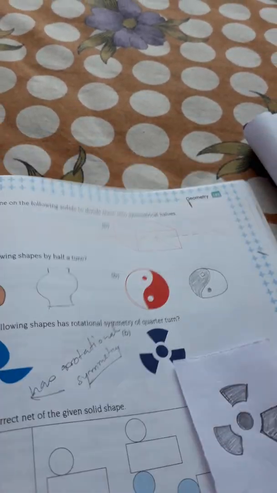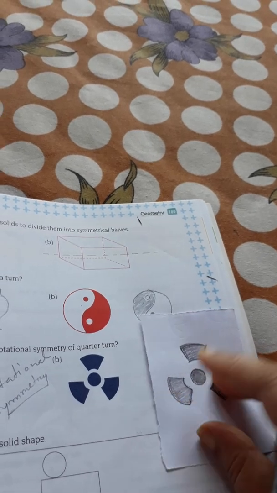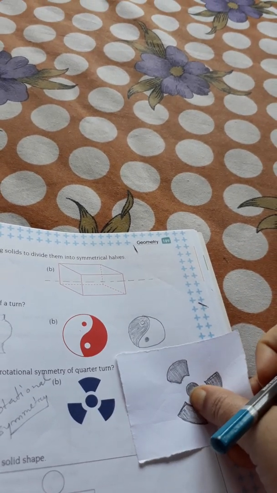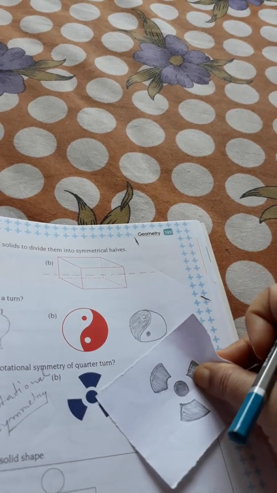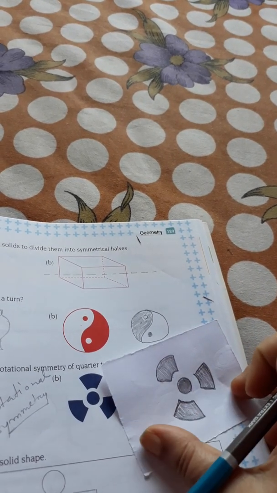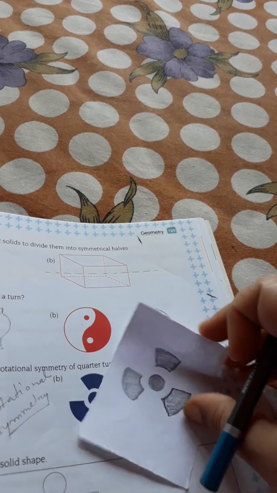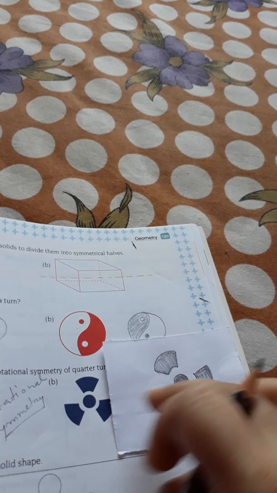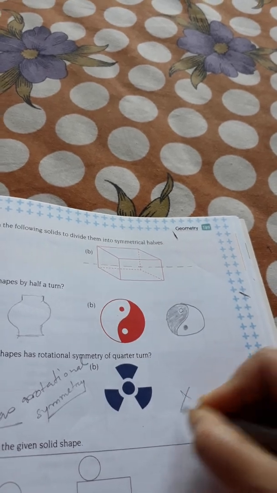Now you see this second shape. So this is our second shape. After taking a quarter turn, this shape looks like this. So this shape does not look exactly like this. See, this shape does not look exactly like this. So that's why it has no rotational symmetry.